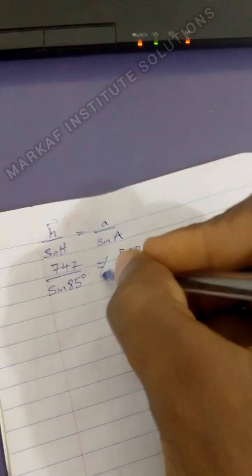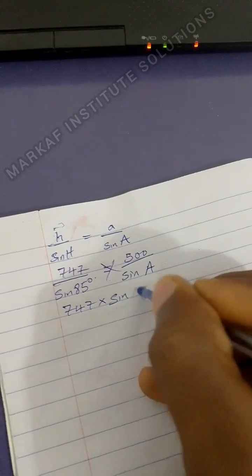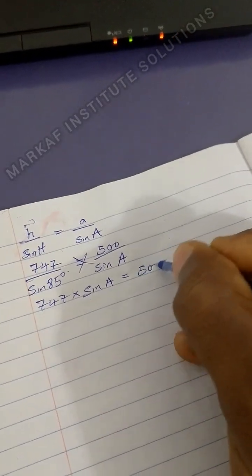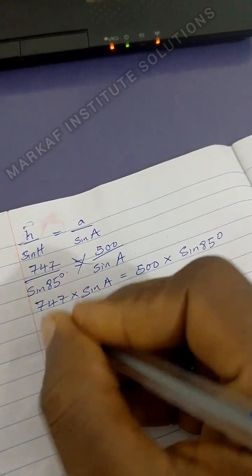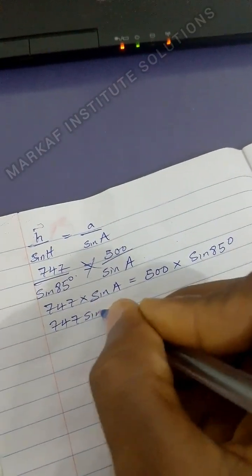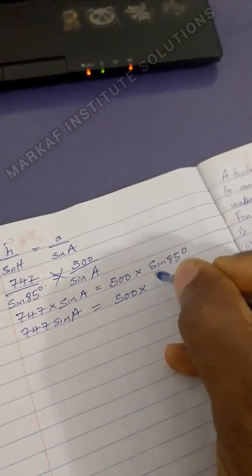So from here, we can do cross multiplication. Then we say 747 multiplied by sine A equals 500 multiplied by sine 85. Don't forget, we have 747 sine A equals 500 multiplied by sine 85.